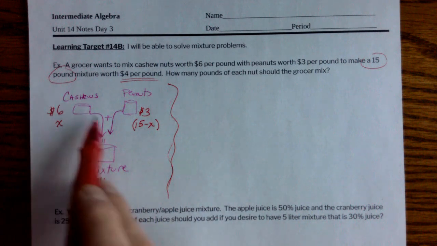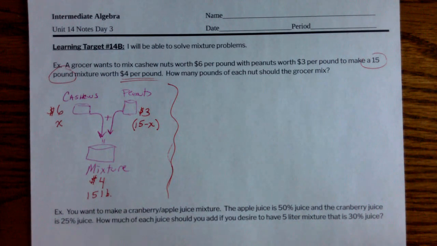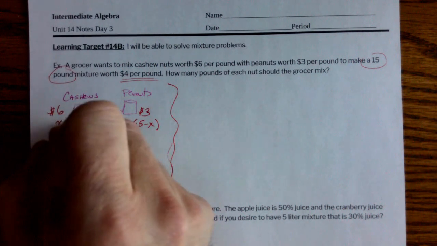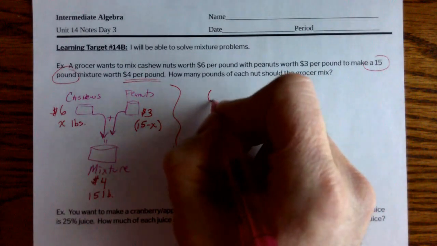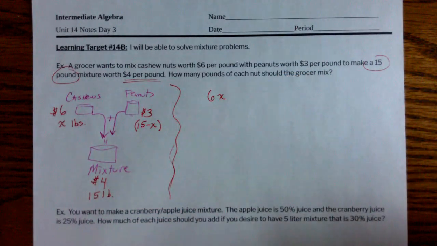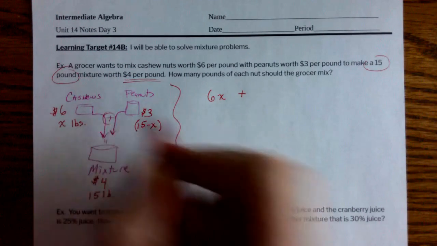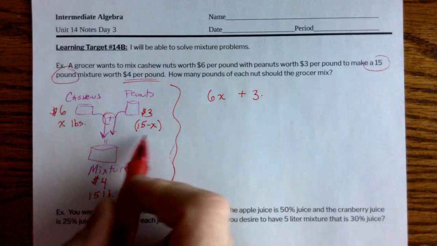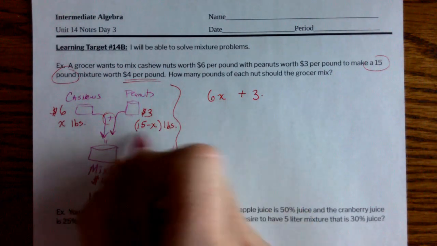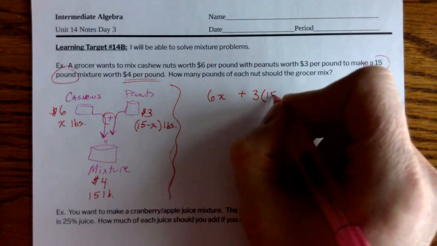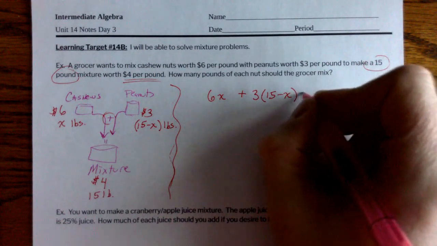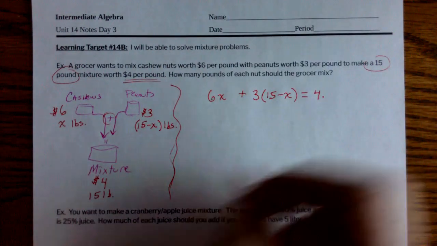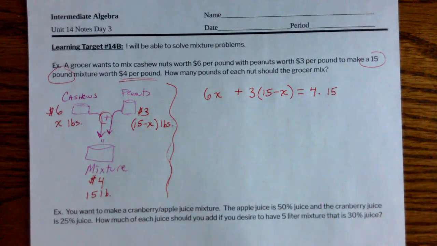So the visual there is obviously not necessary, but it helps you set up that equation. So hopefully that'll help, and do that if you need to. So we got $6 per pound, and that's x pounds. So when we write the equation, it's going to be the product, multiplication of those two. Then we add to that the peanut value, which is $3 times however many pounds we have, which is 15 minus x. Do not forget your parentheses here. And then we set it equal to the price of the mixture times the pounds. No variables needed over here. We know how much that is.